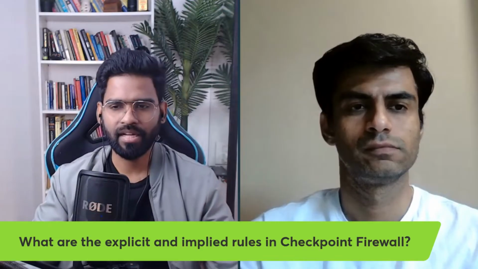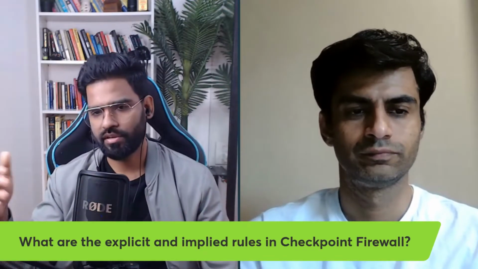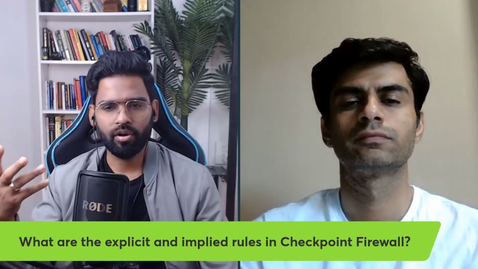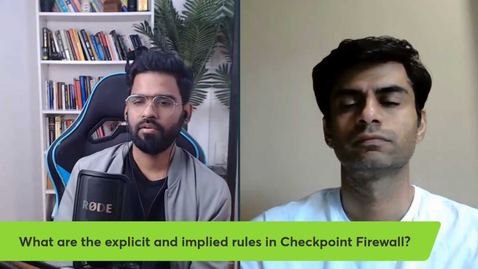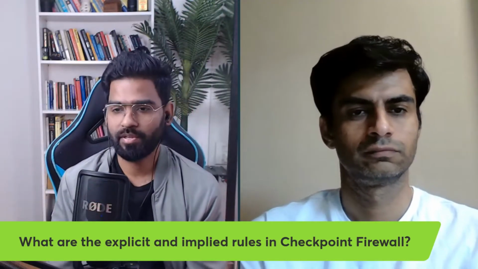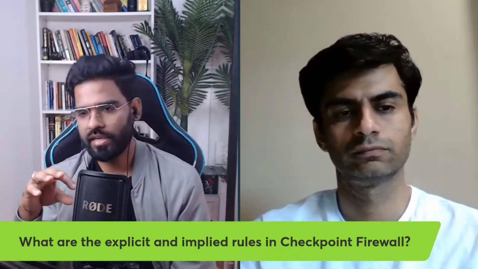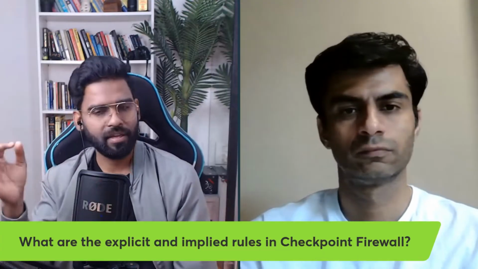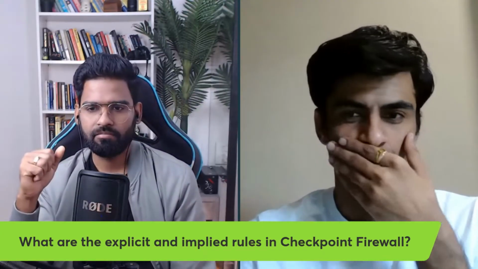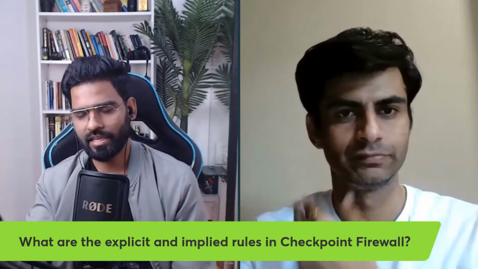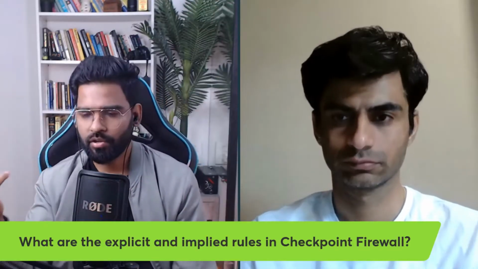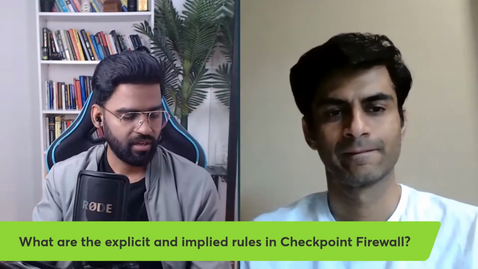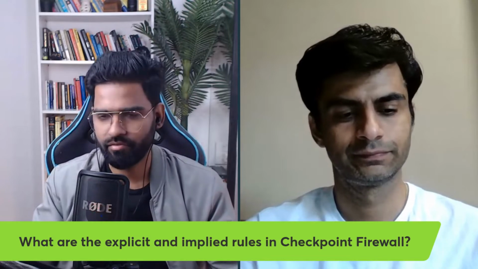Rules that are built by the firewall itself, the default rules, are called implicit or implied rules. These are default rules created by the firewall, and if no explicit rule matches the traffic, the default rules are automatically enforced by the firewall itself. We just need to make sure we have basic connectivity and protection by allowing the common types of traffic into the network. That's the only need. Implicit rules are the default rules.